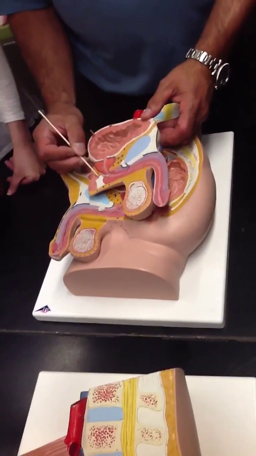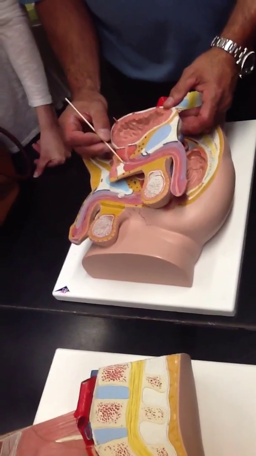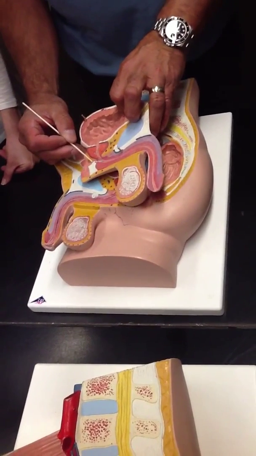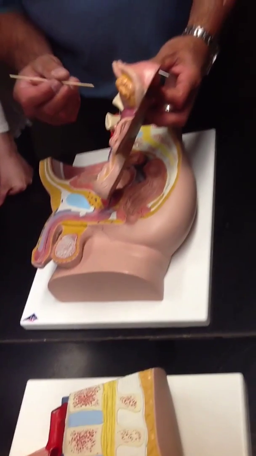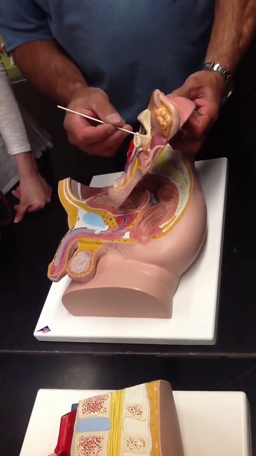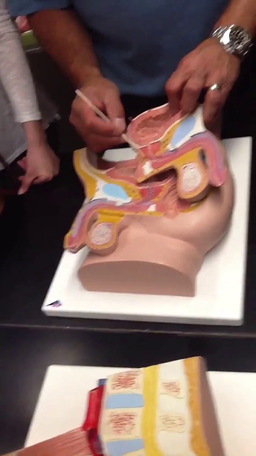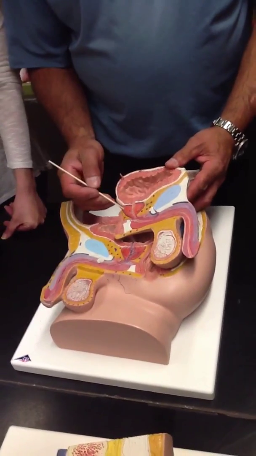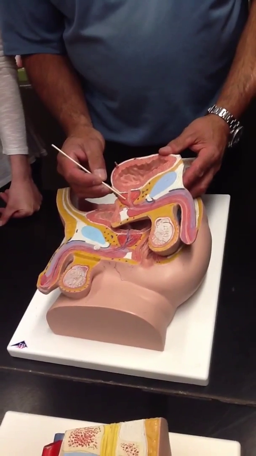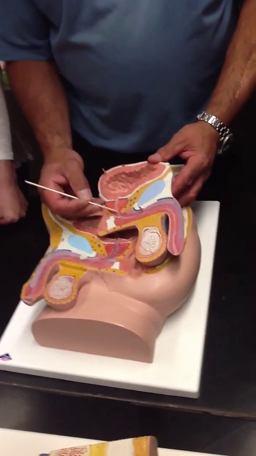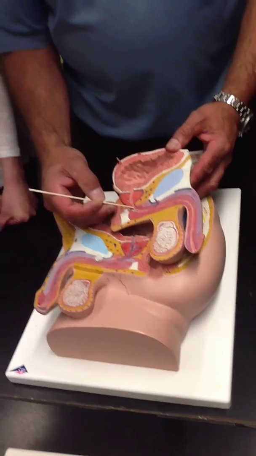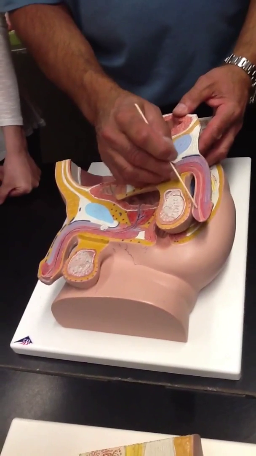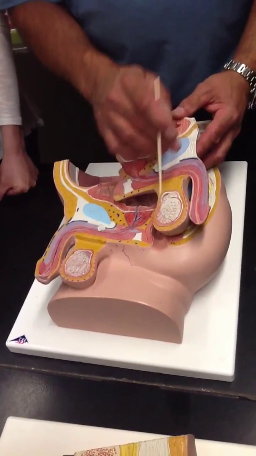Also over here, this area that's been whited out is called the Cowper's gland, or bulbourethral gland. So you have three accessory structures: seminal vesicle, prostate gland outside, and the prostate gland from the inside, as well as the seminal vesicles. The names of the ducts include the ejaculatory duct here, the prostatic urethra here, the membranous urethra here, and the remainder is all called penile urethra. The opening is called the external urethral orifice.